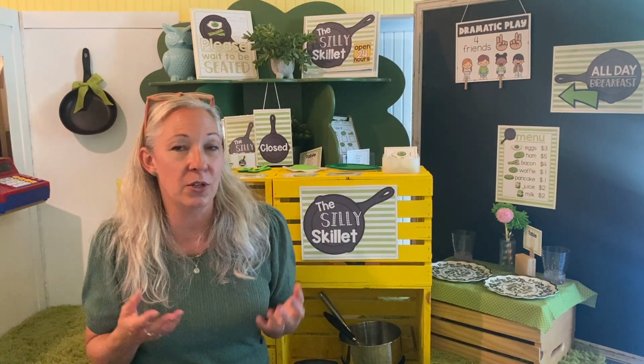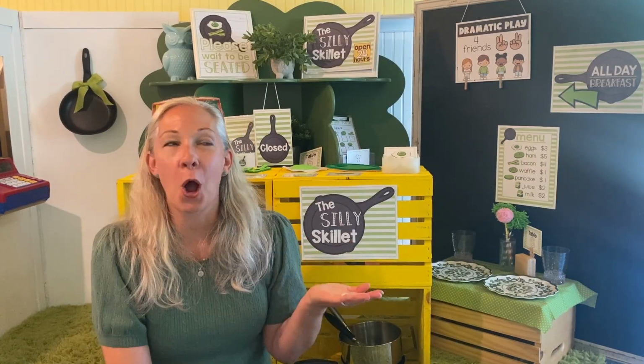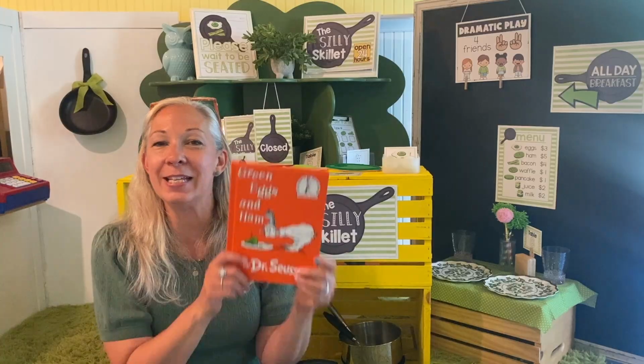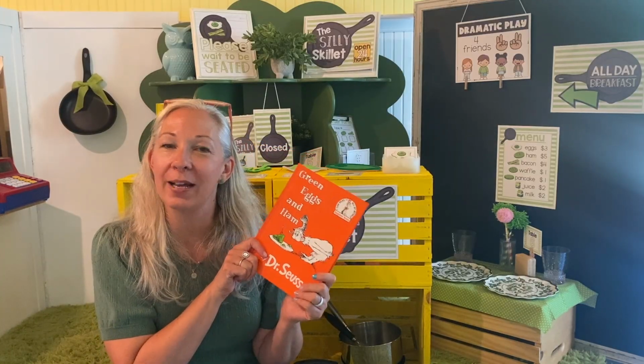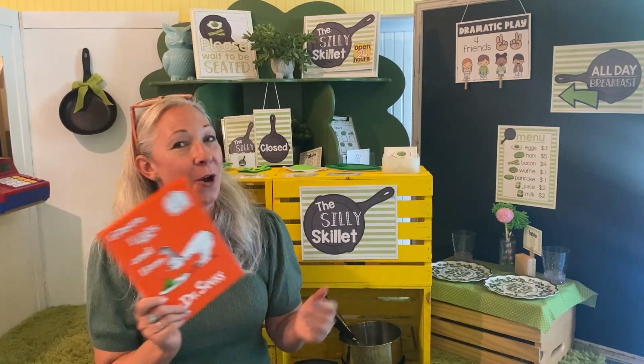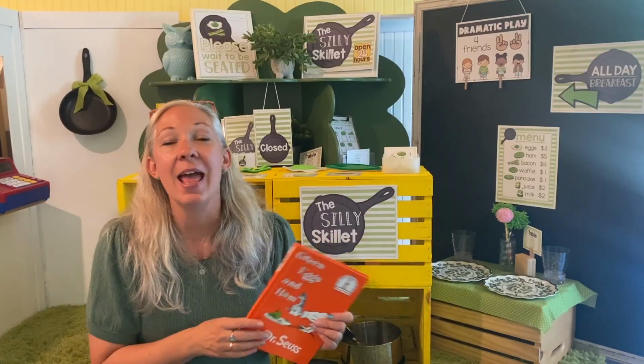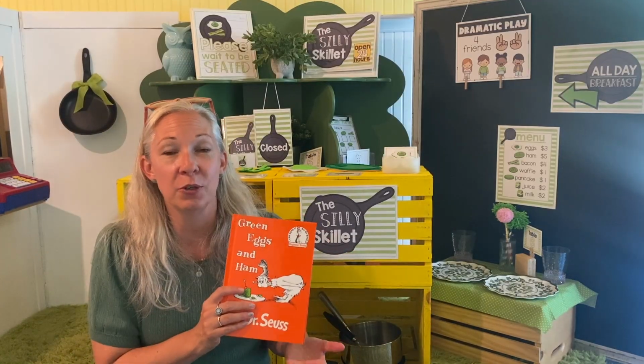So this is a great way for us to build those vocabulary words and those language skills while building all the parts of this dramatic play setup. The third way, and one of my favorites, is to introduce it with a book. If you are doing any kind of theme, book study, author study, or a celebration or a season, this is a great time to introduce it with a book.